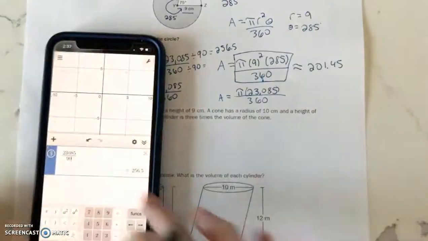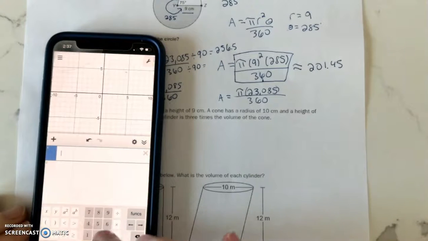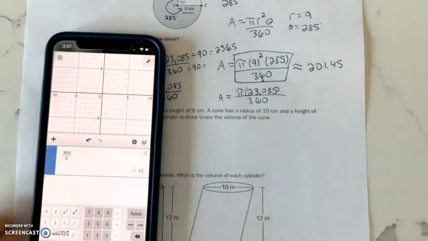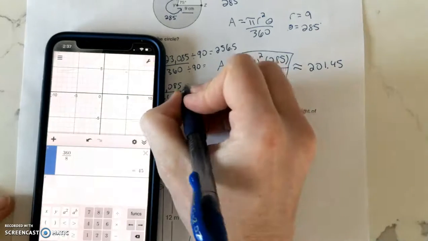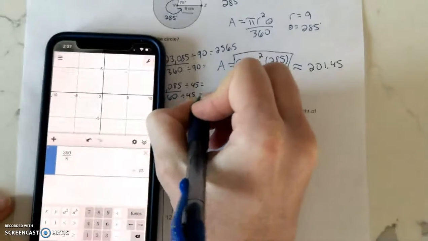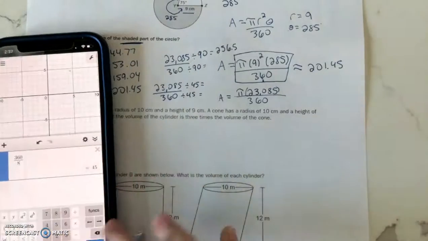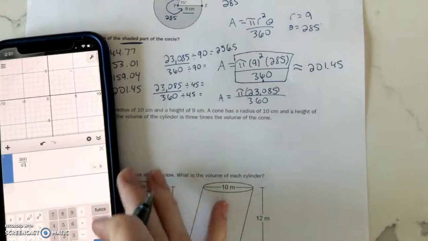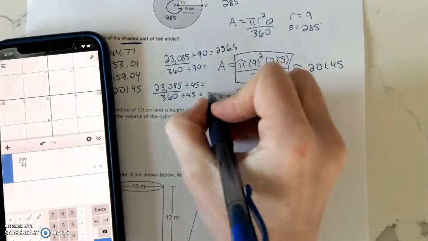So what I'm going to do is 360 divided by 8. All right, and it gives us 45. So what we're going to do is divide both the numerator and the denominator by 45. So we know 360 divided by 45 gives me 8, right? That's what we just found out.